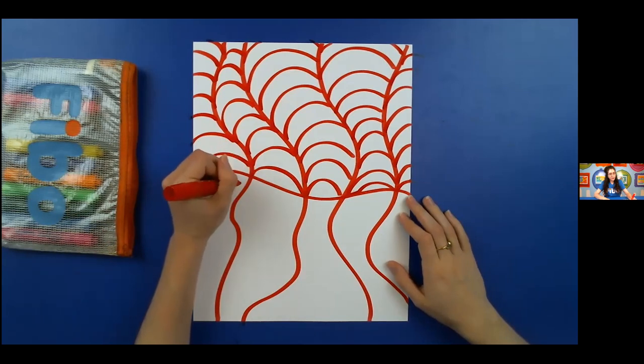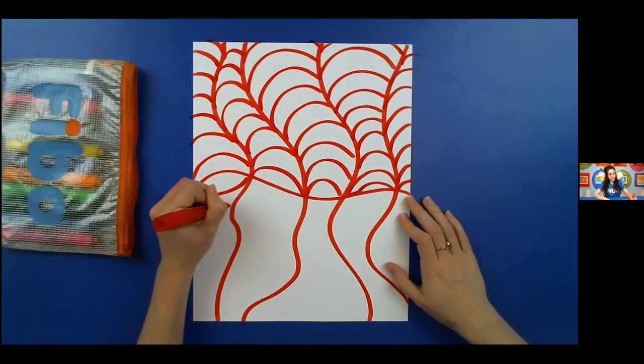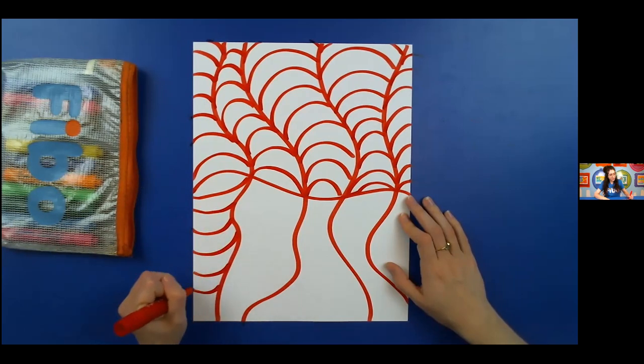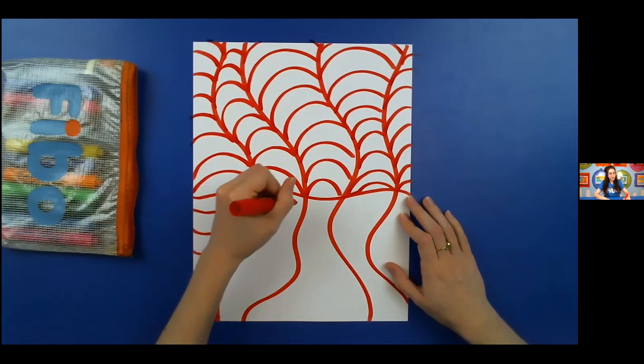So I'm gonna start here. I'm gonna do a U shape, a U shape, a U shape, a U shape, all the way down. And again, you can add as many or as few as you want, but we're gonna do this in all of the sections. So go ahead and start.